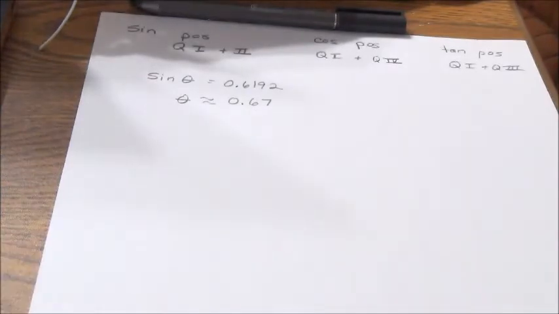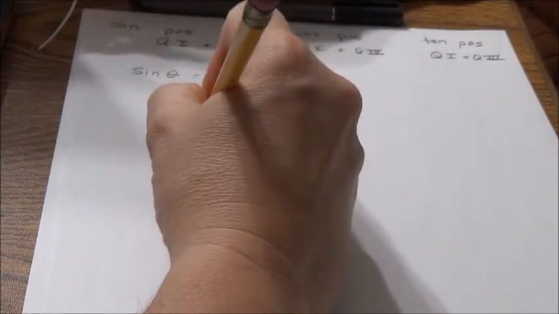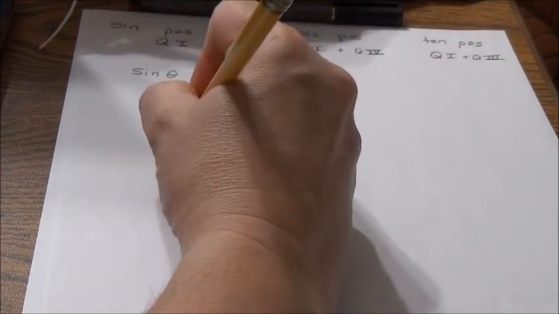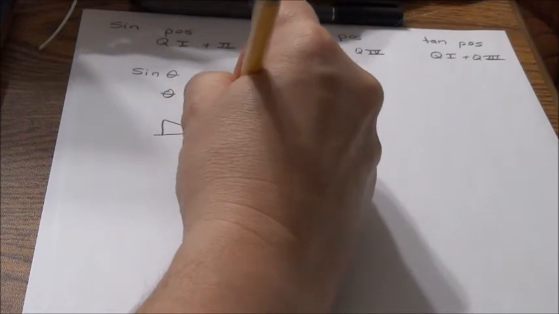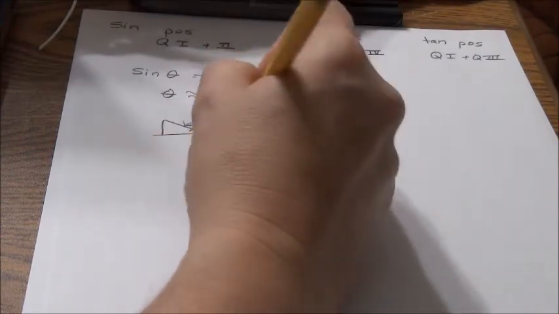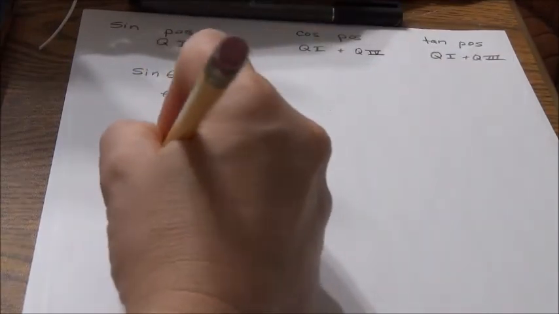Now, since I know my other one is in quadrant 2, in quadrant 2, my reference angle always goes down to the x-axis. So that means this angle in here is 0.67, but I have to find this angle here. So I have to know that this is pi, and I'm going to take pi minus 0.67.